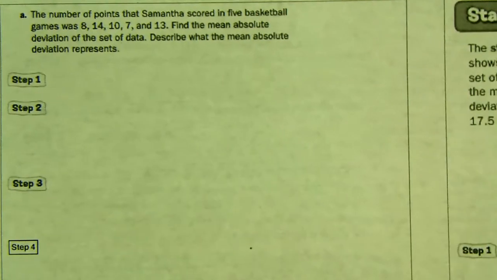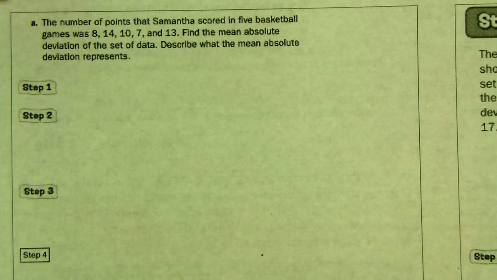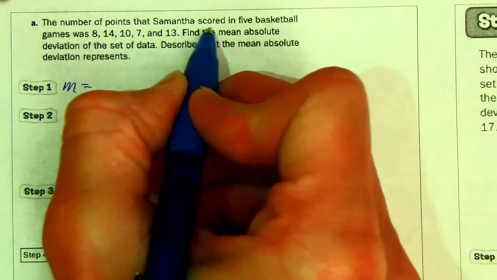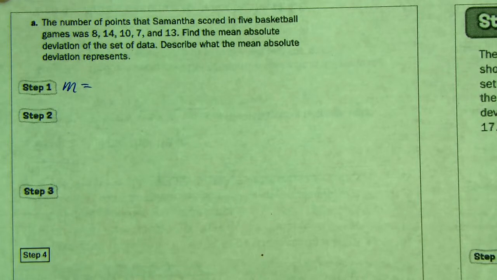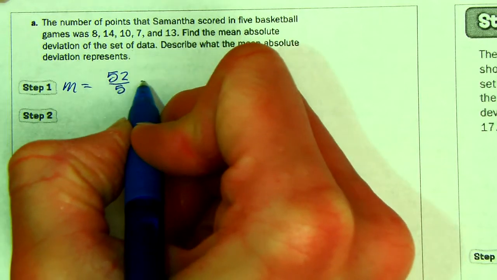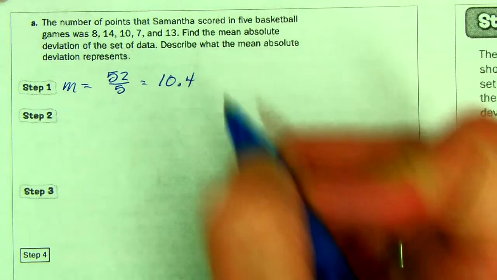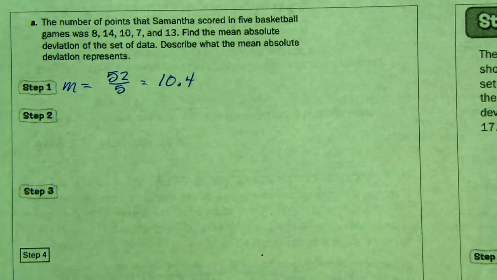So number 1, the mean. We have to add them all together and divide by 5. So 8 plus 14 is 22. Let's see. 8, 14, 10, 7, and 13 should be, yep, 52. So 52 divided by 5 games is 10.4. Now this one's not as pretty. Let me just double check to make sure I didn't make a mistake. 8 plus 14 plus 10 plus 7 plus 13. Yep, divided by 5, 10.4.